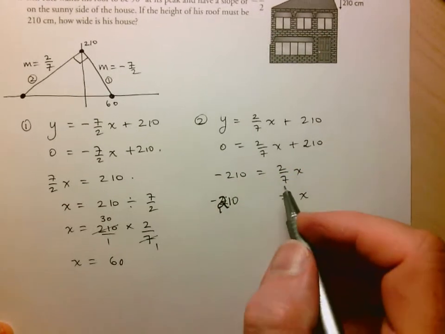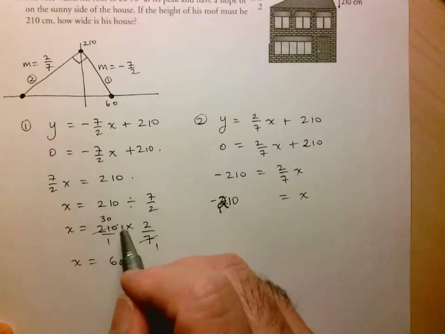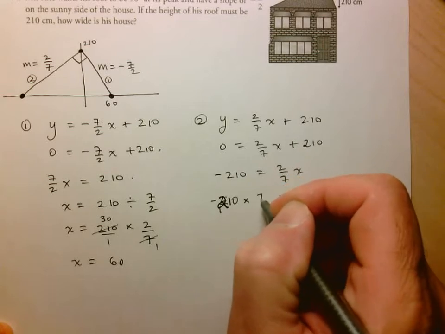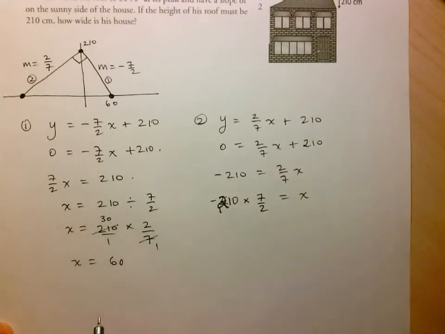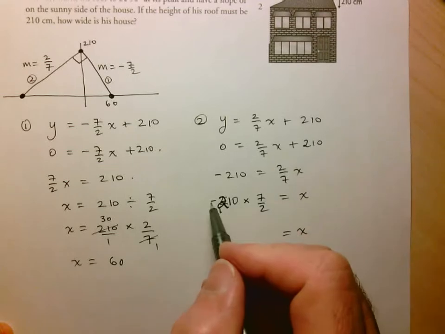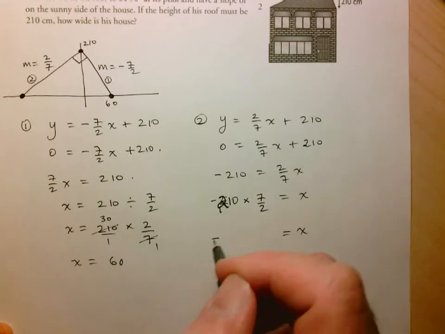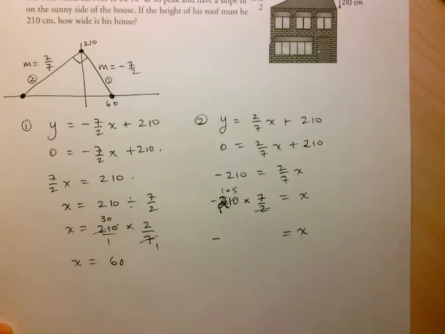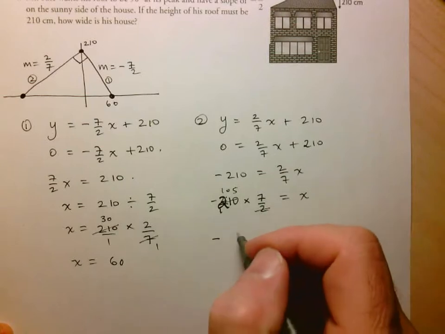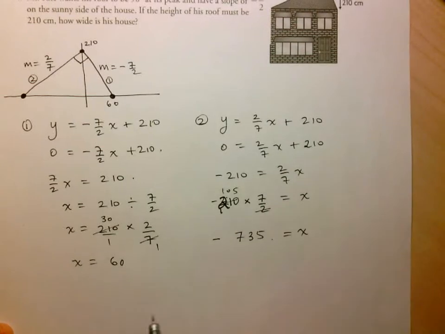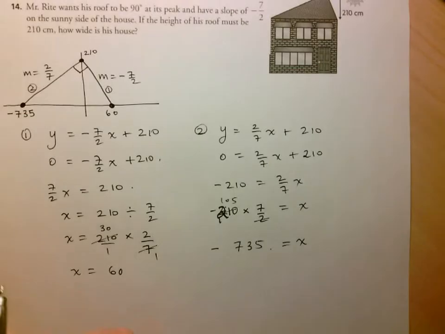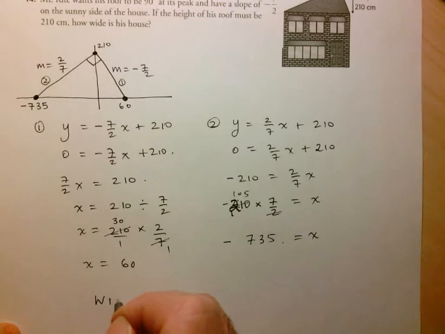divided by 2/7. But since I already saw that here, I know that dividing by 2 over 7 is the same as multiplying by 7 over 2. So x is equal to, well, a positive times a negative gives me a negative number. 210 and 2 can reduce to 105 over 1. So 105 times 7 is 735. So this x-intercept is negative 735.